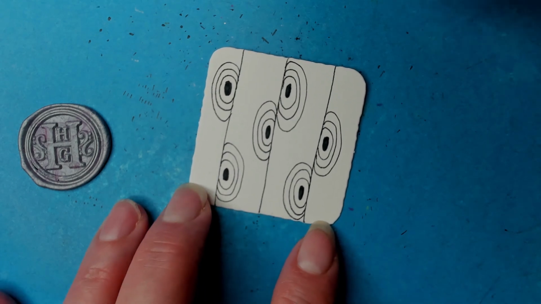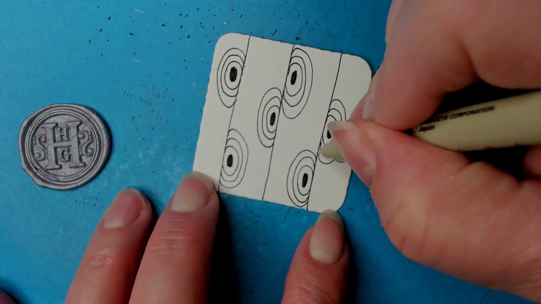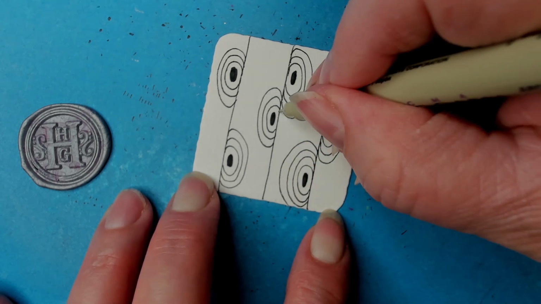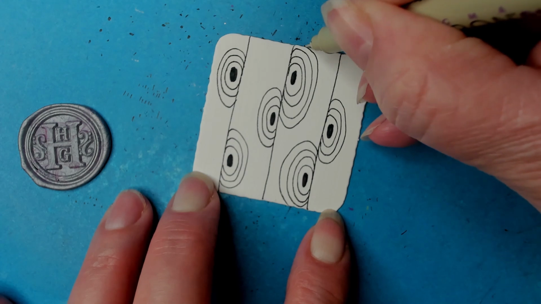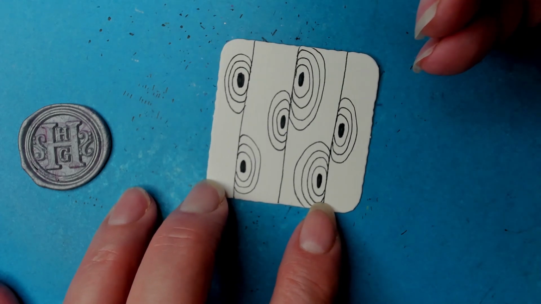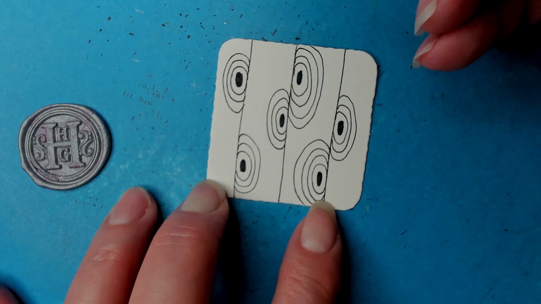All right, let's see. How far do we want to go with some of these? Let's take this one out a little bit more. Okay, maybe this one too. Now, the next step, honestly, I think same thing. They're kind of random-ish big lines.